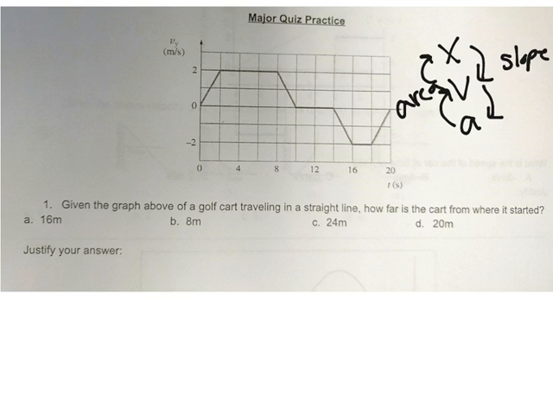So let's read this problem. Oh, look, it's a velocity graph. Therefore, we're starting at velocity. It's asking how far, which should cue you in that we're talking about where it is in space. We don't want to know how fast or how much it's speeding up. We want to know how far did it actually go. That's x, or position. So this is the path we're going to want to take. That means we must use area.